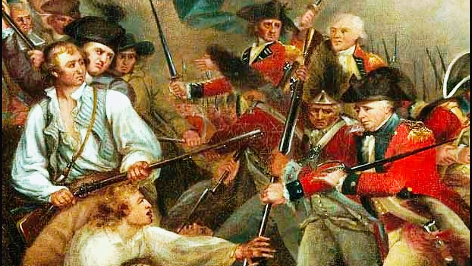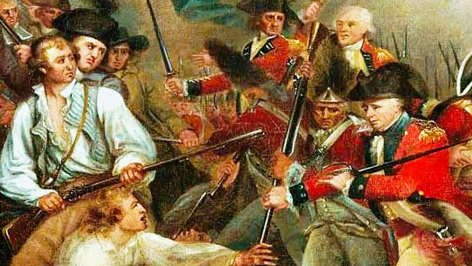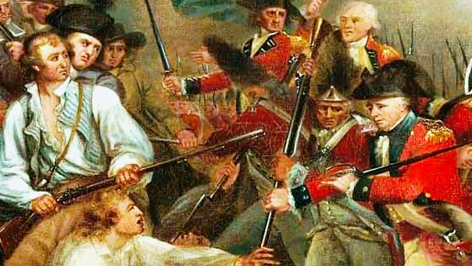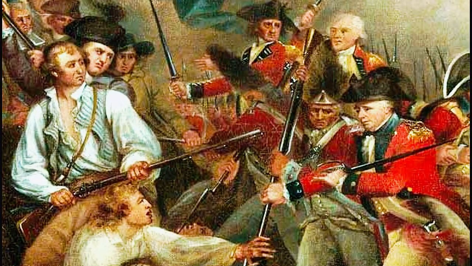Skirmishes between British troops and colonial militiamen in Lexington and Concord in April 1775 kicked off the armed conflict, and by the following summer, the rebels were waging a full-scale war for their independence.